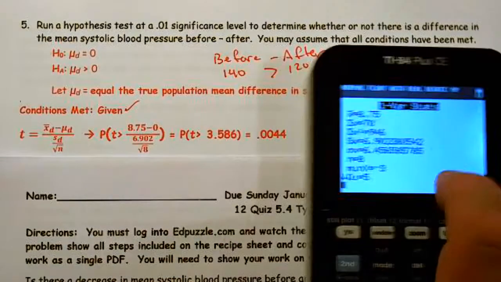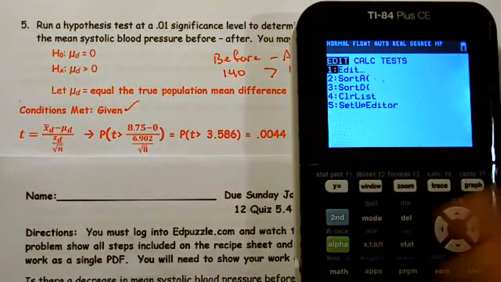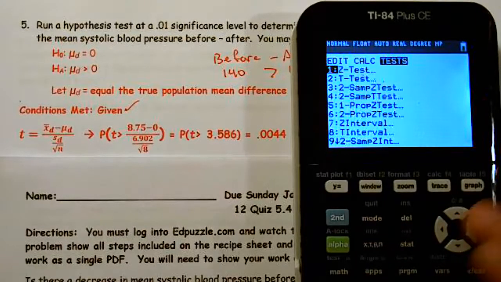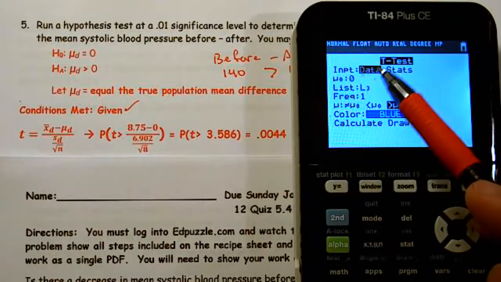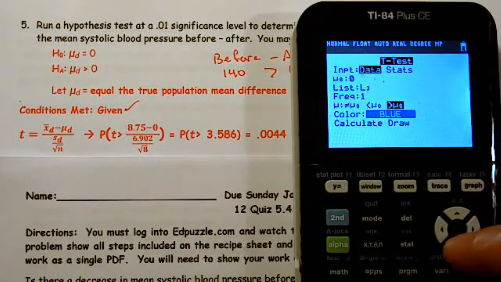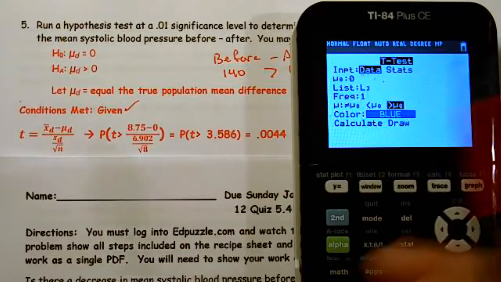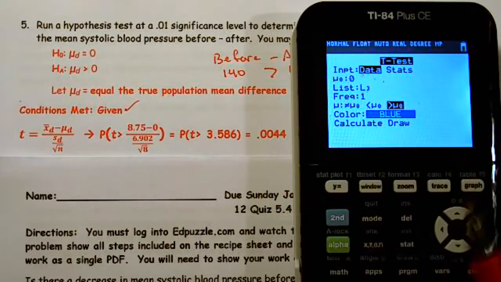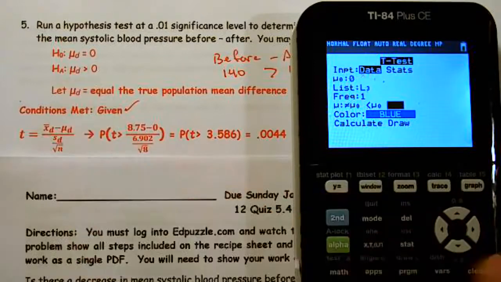So how do I run my test? I'm going to go to stat, tests, and I want a t-test. And I have data this time. My mean, which is my null hypothesis, is 0. My list is in L3, so second followed by the number 3. And then I need to make sure that I've chosen a greater than, because that's the way my alternative hypothesis is expressed.